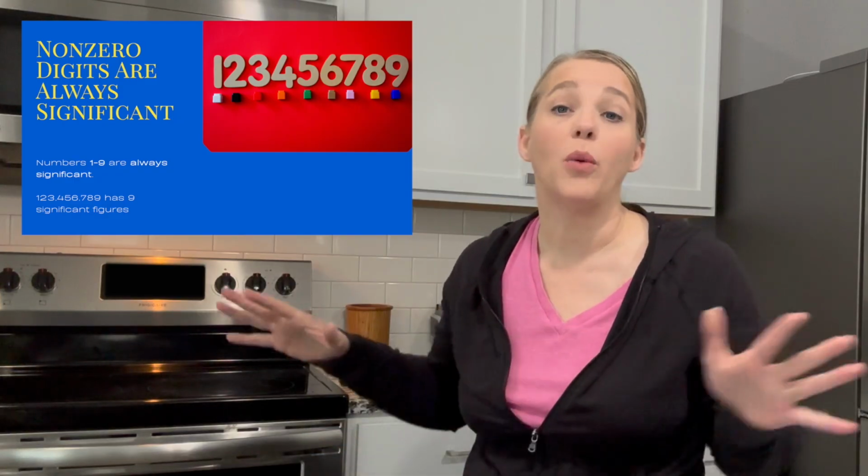So the first rule is that non-zero digits are always significant. So if you have anything from ones to nines, they're always significant. So in that number, 123,456,789, it has 9 significant figures because there are no zeros in there. All of them are significant.